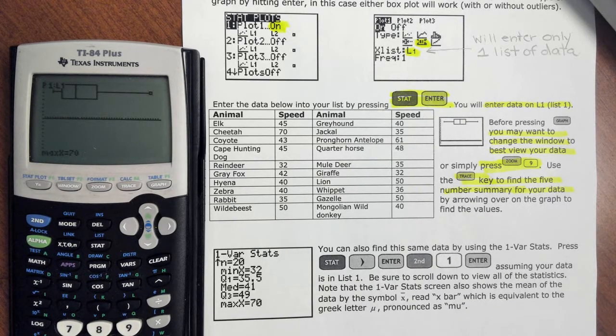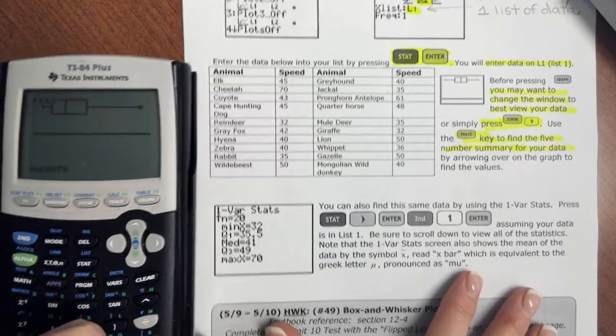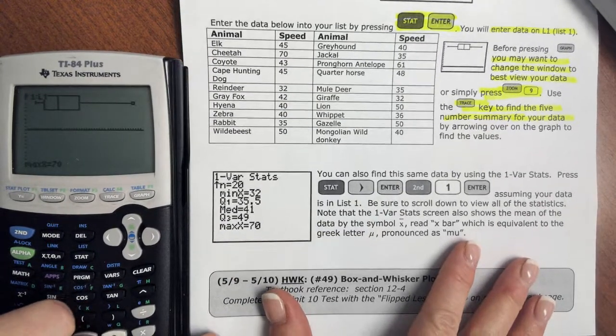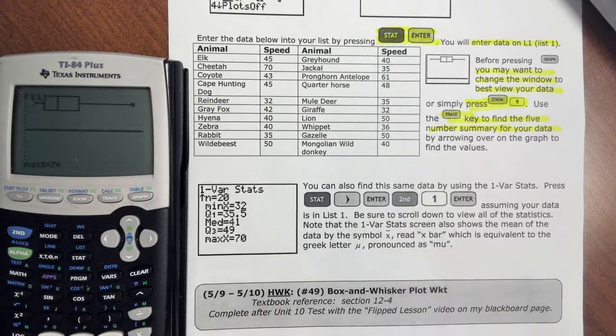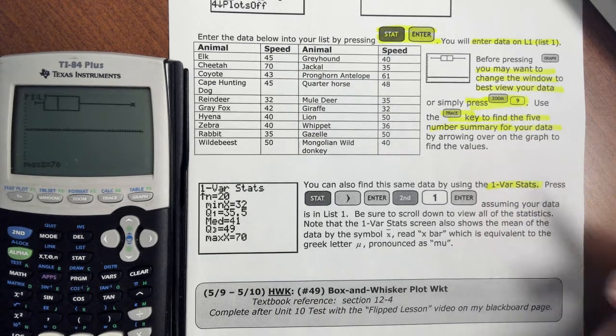So that's great, but maybe I don't want to arrow all over. Maybe I just want a list. So the best way to do that is to use our one variable statistics. So let me show you how that's done. We'll come to the bottom here. So in order to get to our one variable statistics menu, and I'll just highlight it here so you know which one you're doing, here's what we're going to do.